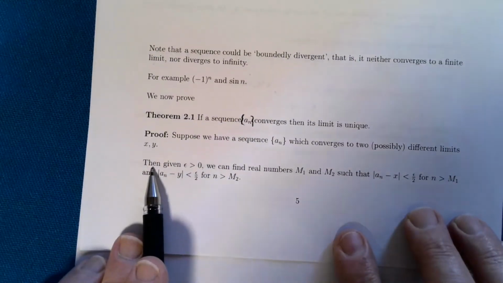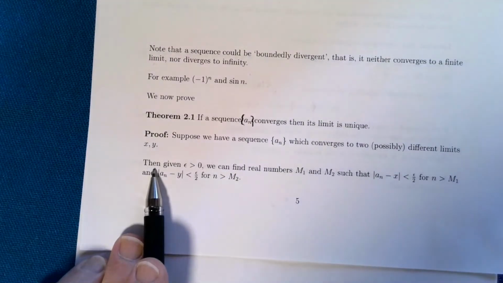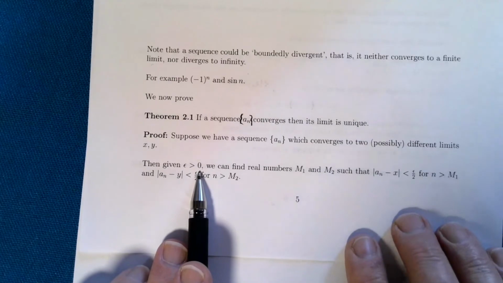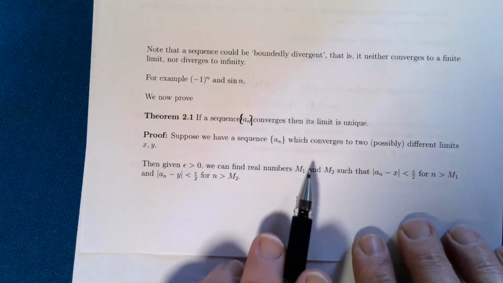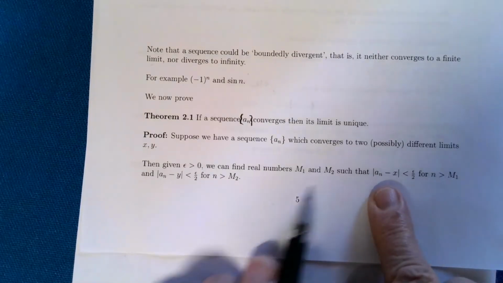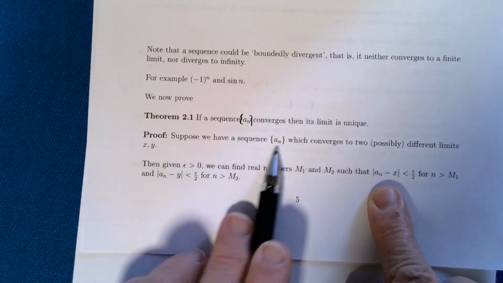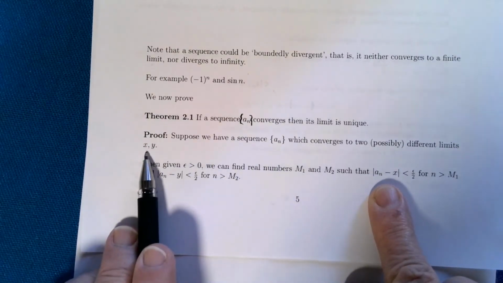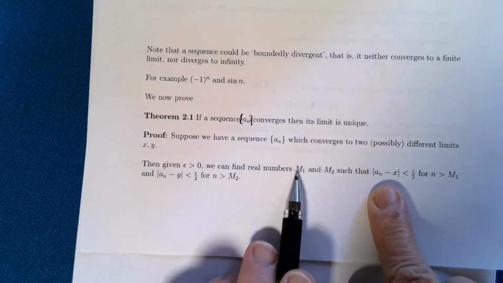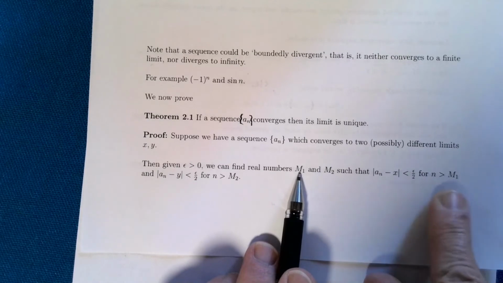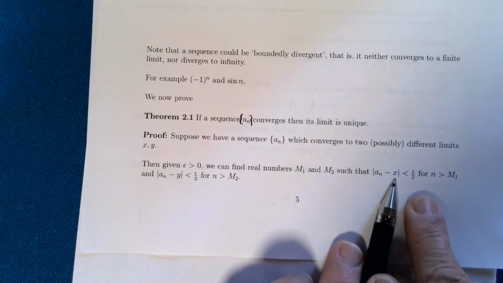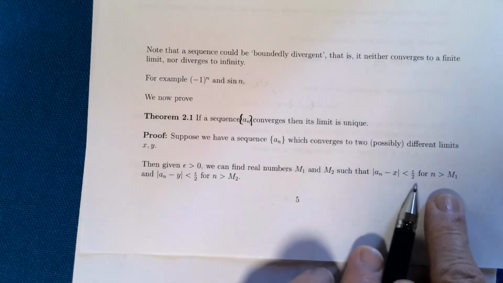So we do this by going back to the definition. Given epsilon bigger than naught, we can find real numbers m1 and m2 so that this is true. The sequence a_n converges to x, so that means given epsilon bigger than naught, there is a number m1, so that if I go past there, then the difference between a_n minus its limit is less than epsilon.